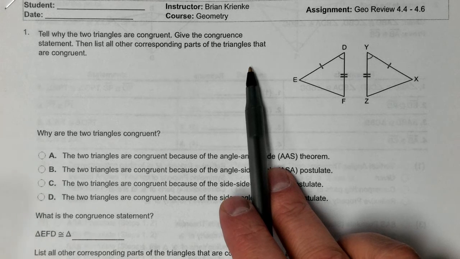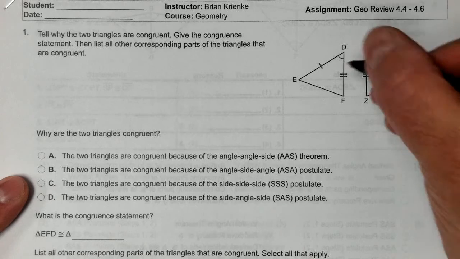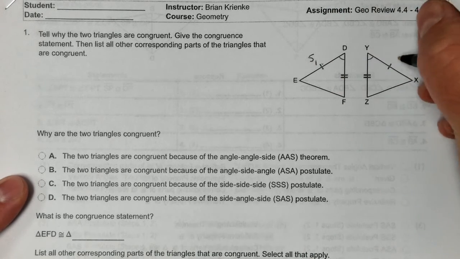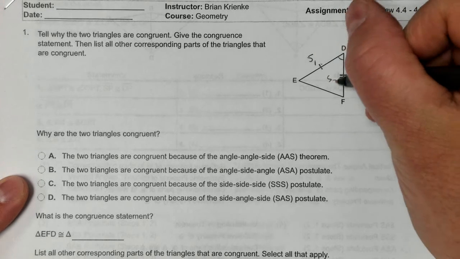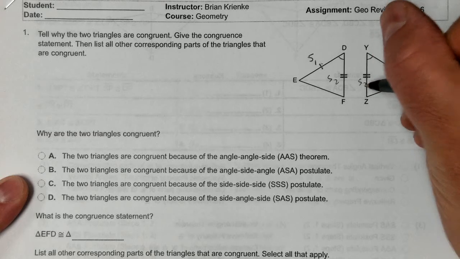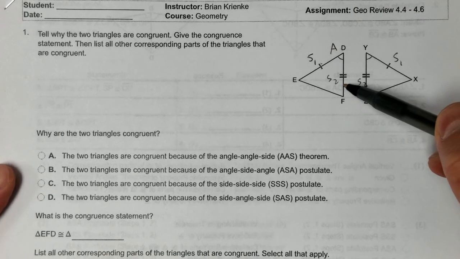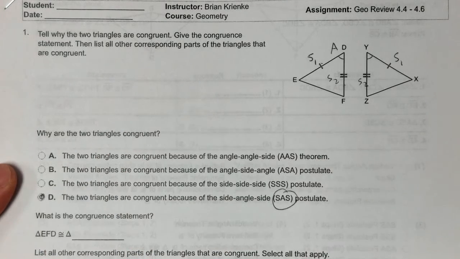corresponding parts. So this is a side. I'm going to mark it as S1 because it's got one mark. And here's the corresponding one. And then this is S2, which is also right there. And then this is an angle. So it's side, angle, side. So that's this one.